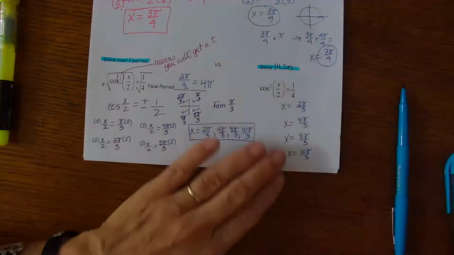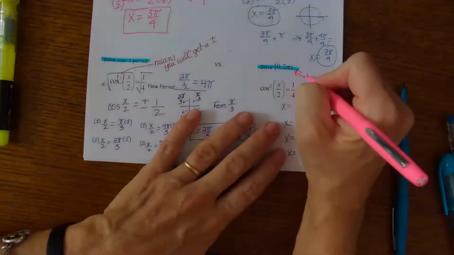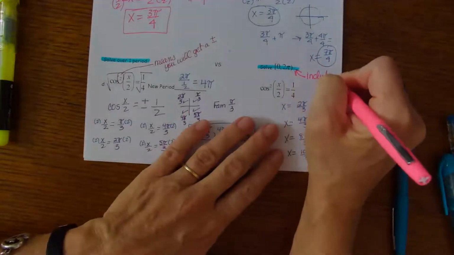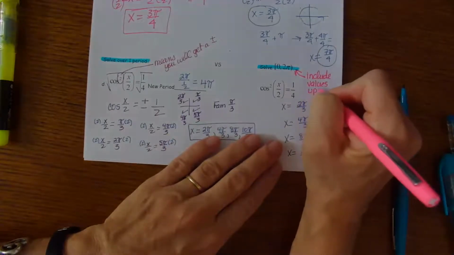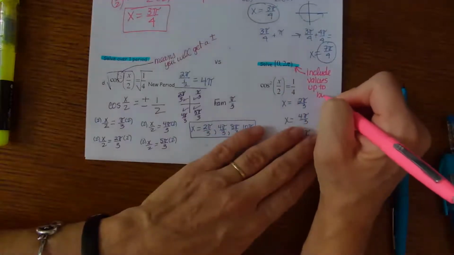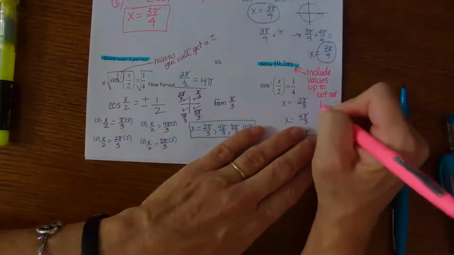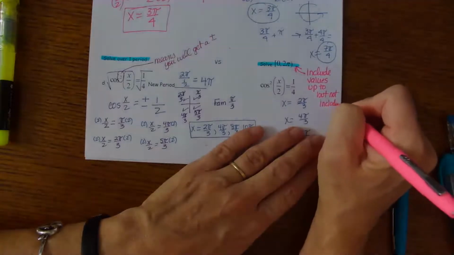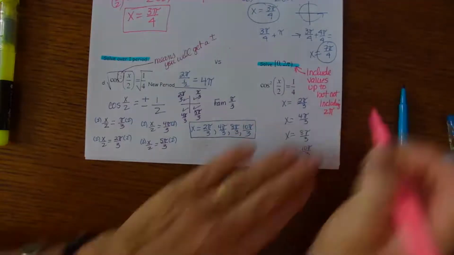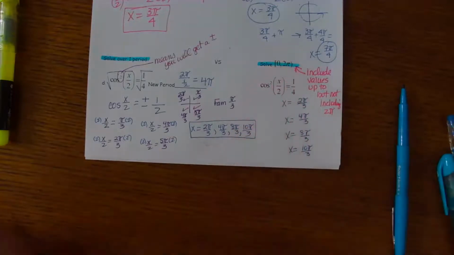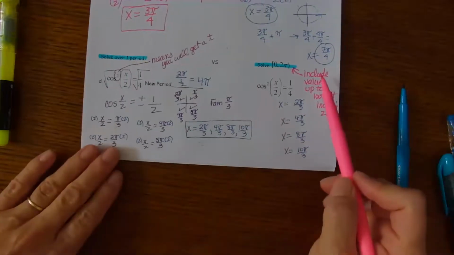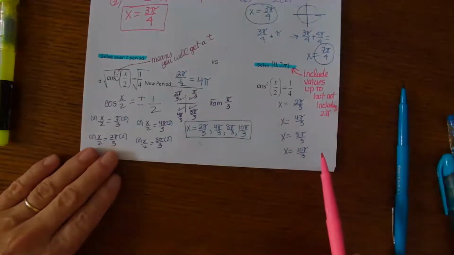So let's make a special note of that. Include values up to, but not including 2 pi. Notice it's a parenthesis right there. You may include 0, but you don't write the 2 pi down. 2 pi is the same spot as 0, isn't it? It just means you went all the way around. So include values up to, but not including 2 pi.